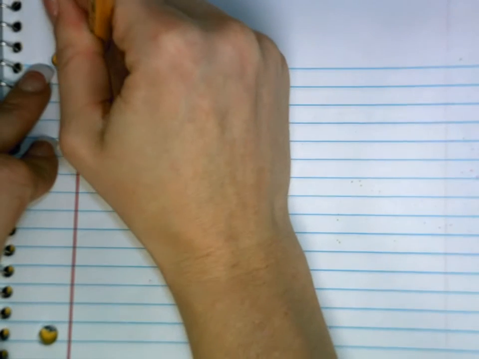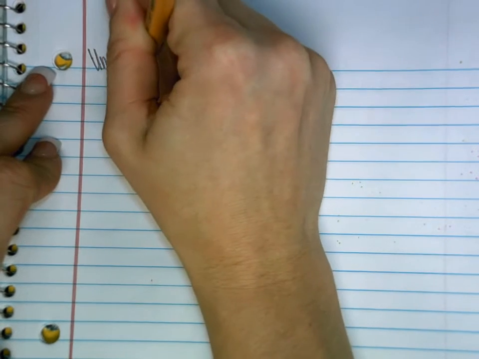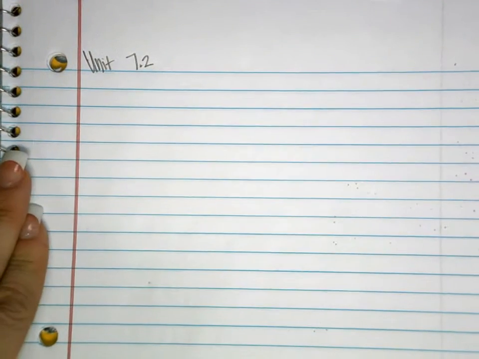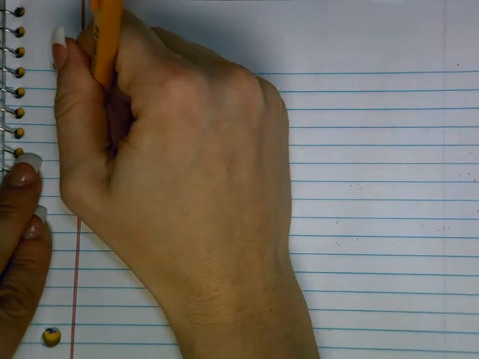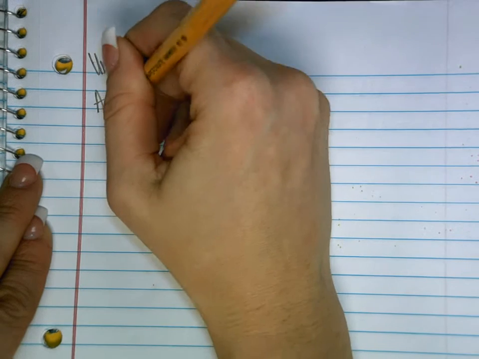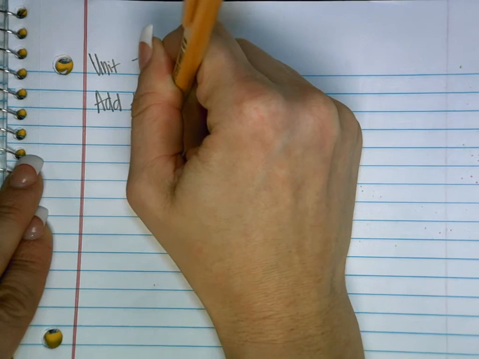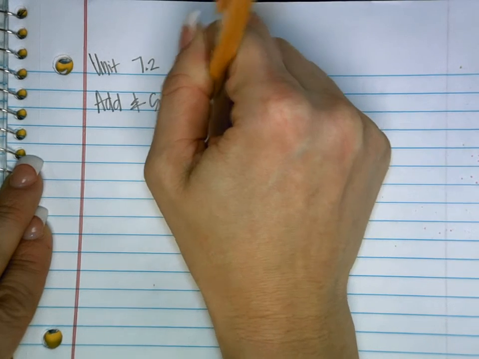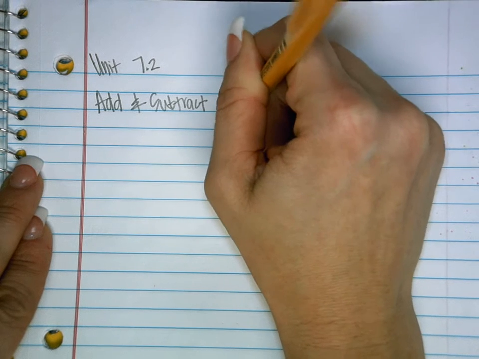Okay, today we're on 7.2. What we're going to be working on today is we are going to add and subtract rational expressions.